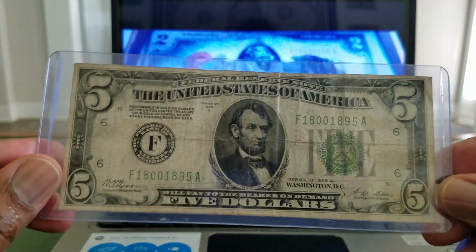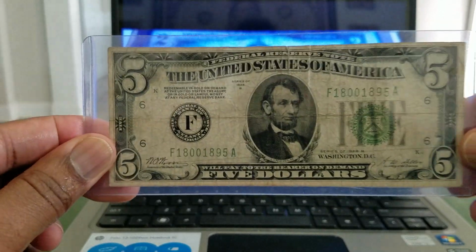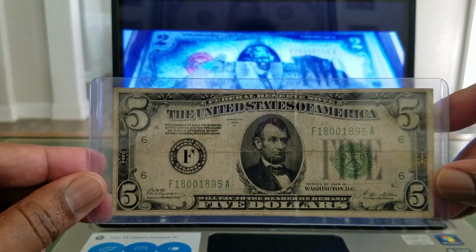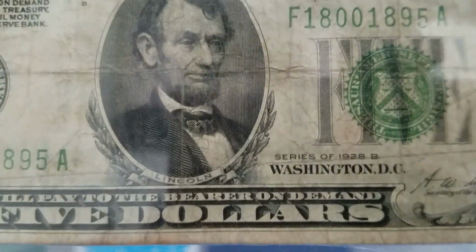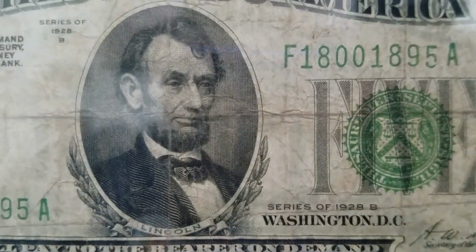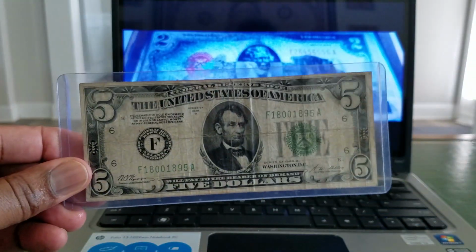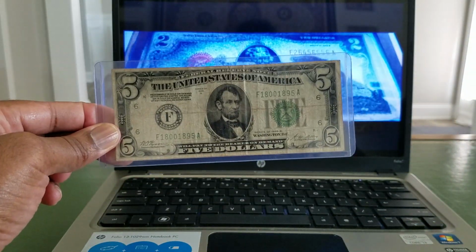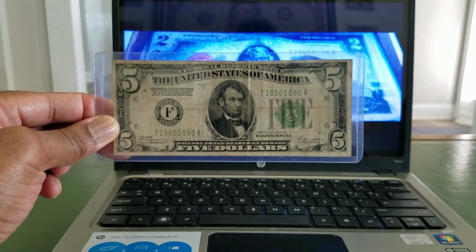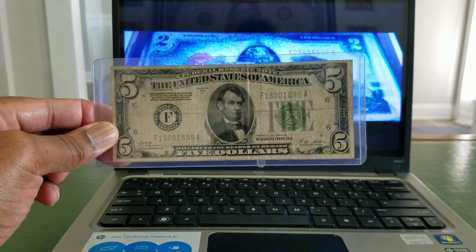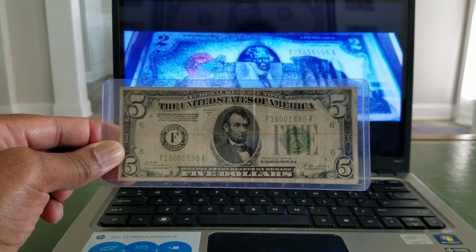All right, so the Treasury decided to reduce the size of all notes, starting with the series year of 1928. So as we see right here on this note, this Federal Reserve note, series year of 1928. They made this bill in a lot of different currencies. They made them in Federal Reserve notes, United States notes, legal tenders, and silver certificates, and some other notes too. I'll speak about that in a second.